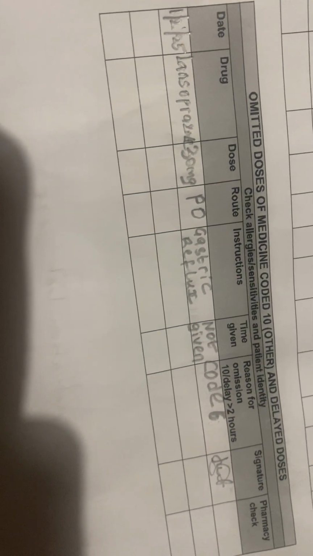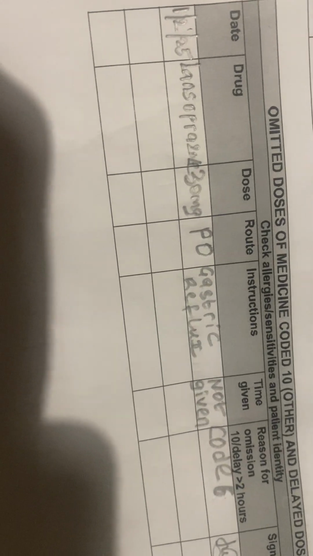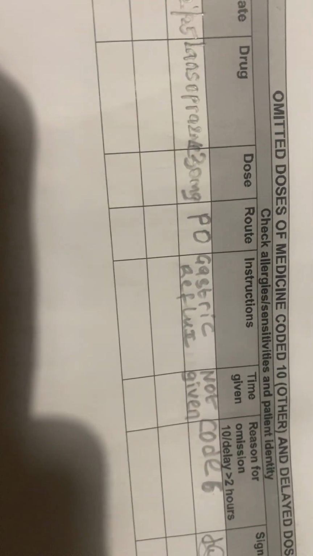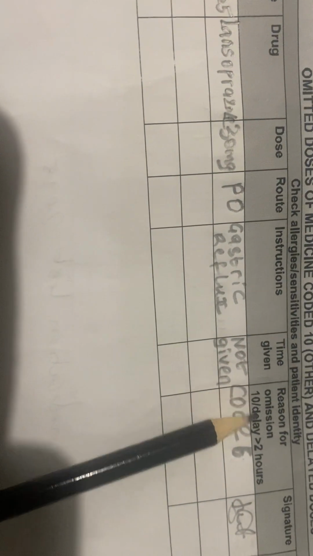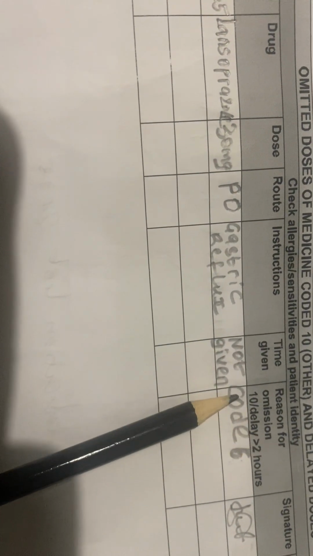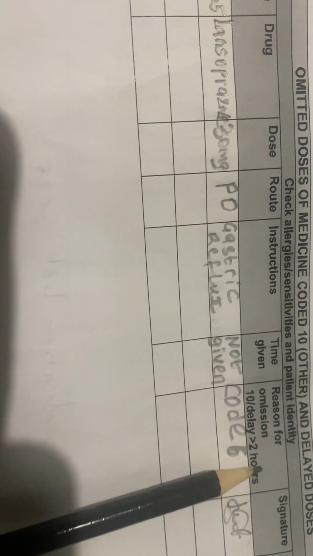All right. Then, if the reason why you did not give this medication is because your patient is allergic to penicillin, okay, what you are going to do now, see what they said here. Reason for omission 10, delay that is more than 2 hours.